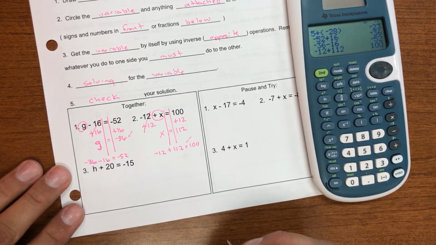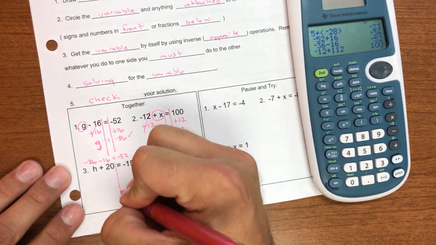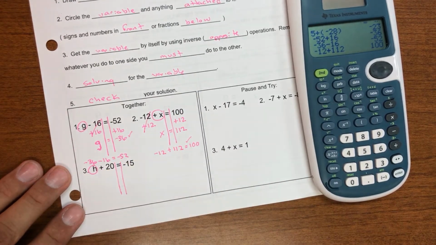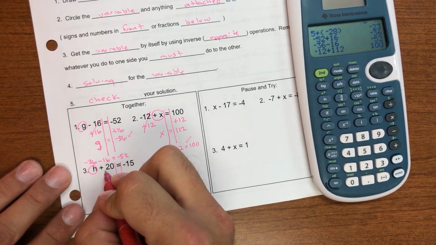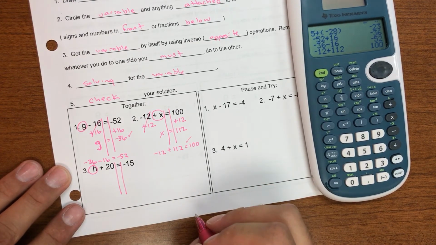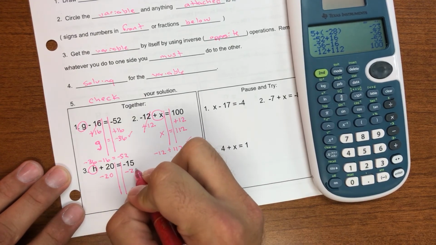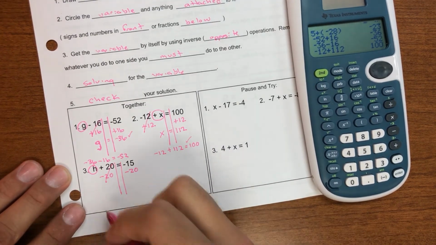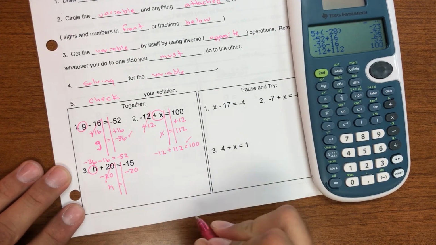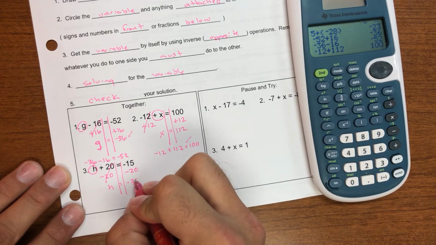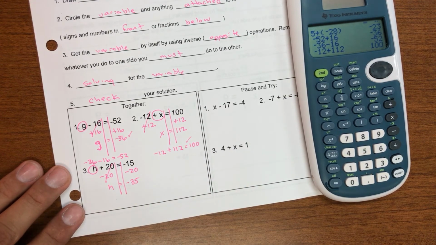All right, number 3, and I'll let you on your way. Railroad tracks. Circle the variable and anything in front of it or underneath it. So it's just an h, and then I have plus 20 that I want to get rid of, so the h is by itself. So I'm going to subtract 20 from the left, subtract 20 from the right. Those go away. I'm left with h equals negative 15 minus 20 is negative 35.